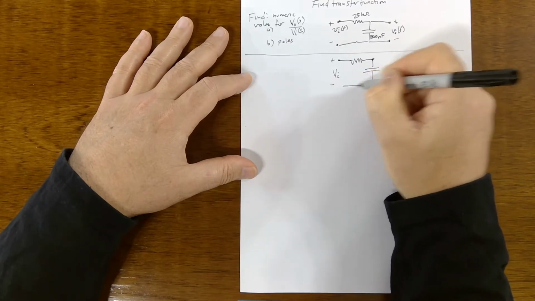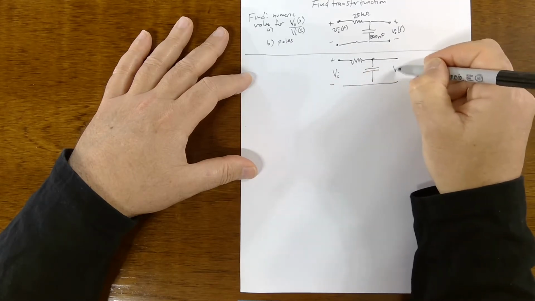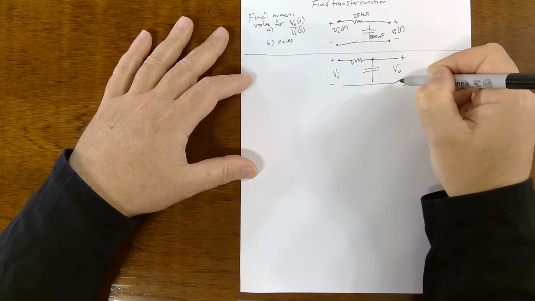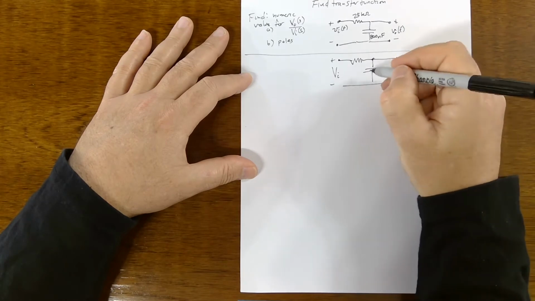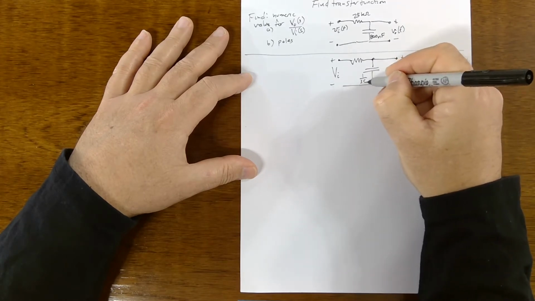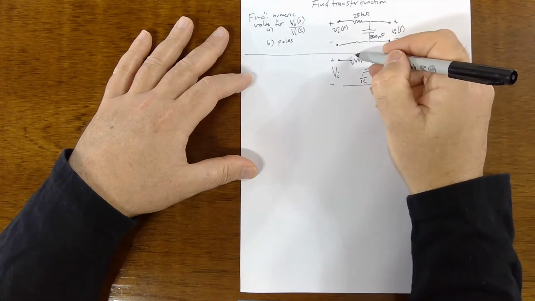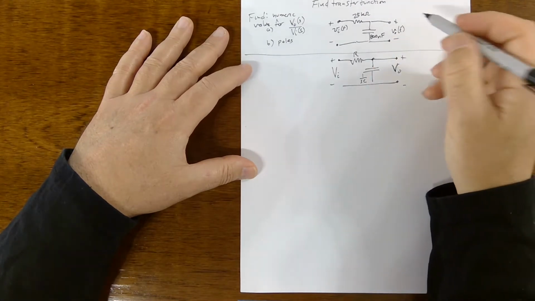So this looks like this. Okay, these are big V's signifying Laplace domain, and so this cap will be 1 over SC, right? And this resistor will just stay R.